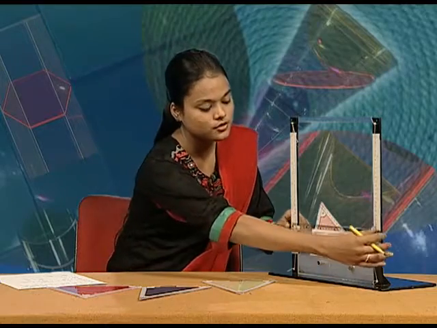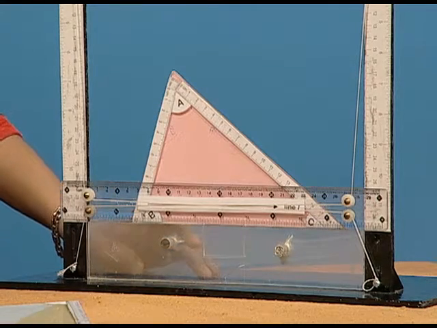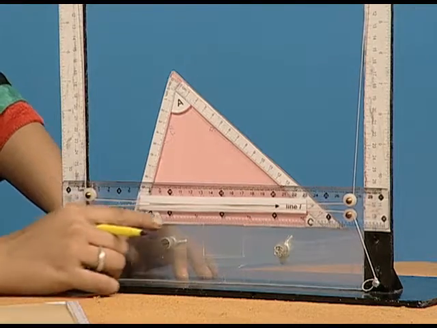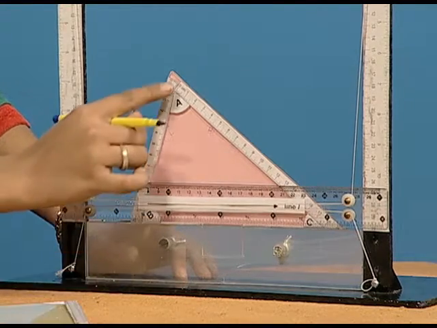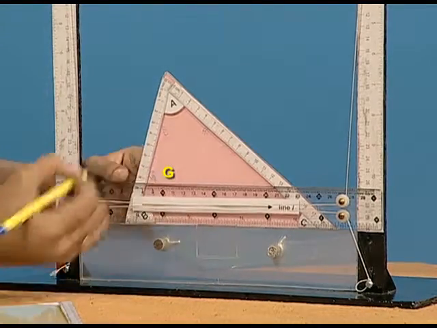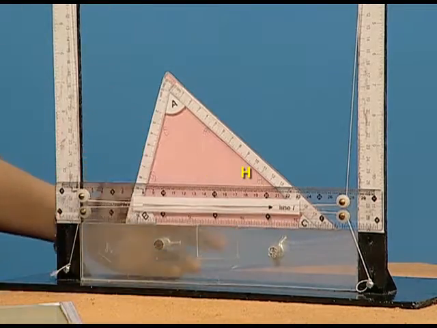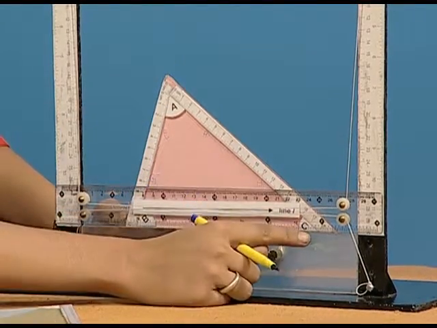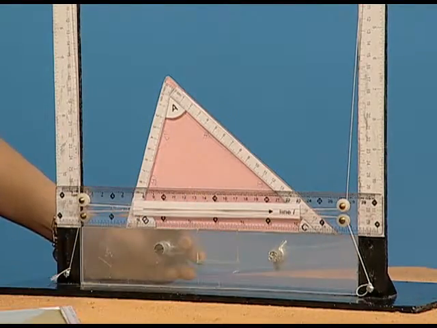Now let us take some other position, say here. Again you can see that this scale, which is representing the line L, is parallel to BC and intersecting the other two sides, AB at, say, G and AC at, say, H. Now again we measure AG, GB, AH and HC to see whether the two sides are divided in the same ratio or not.